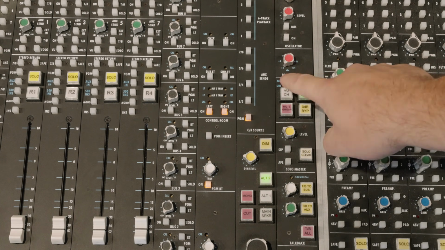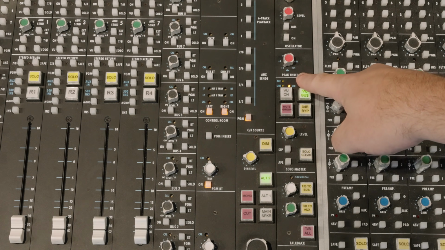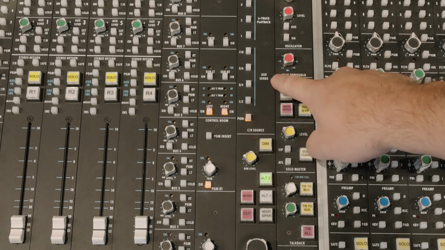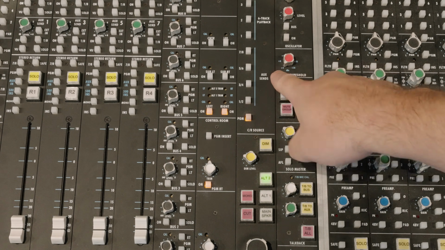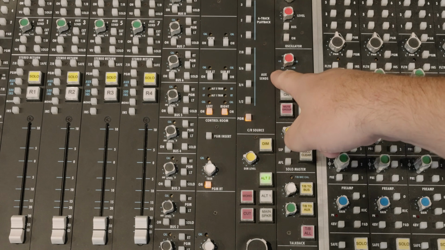So you may ask why you need a variable peak threshold knob. Well, it's pretty easy. If you're recording classical or jazz, you want to know distortions happening as soon as they happen. So you want to set this all the way to the left, +4.